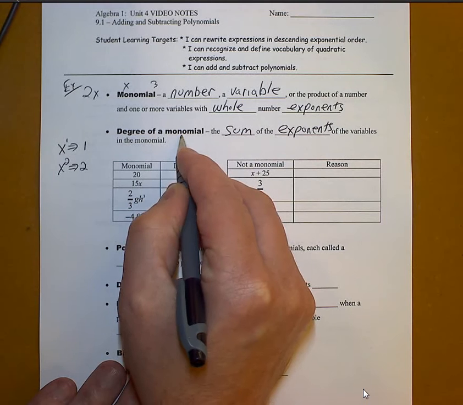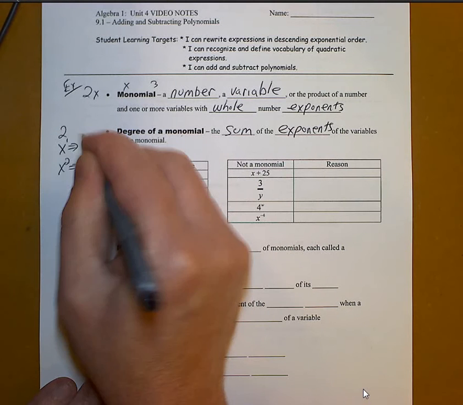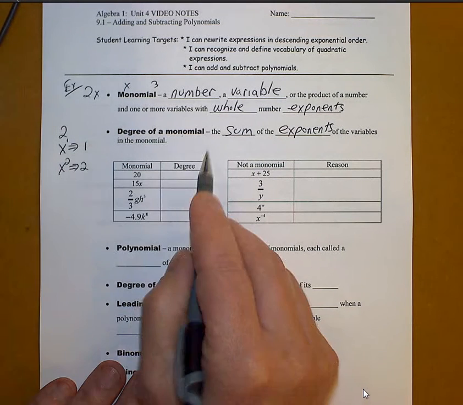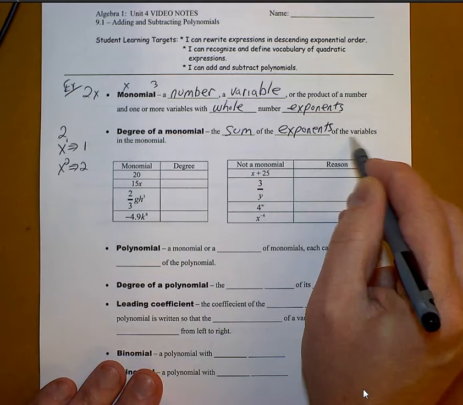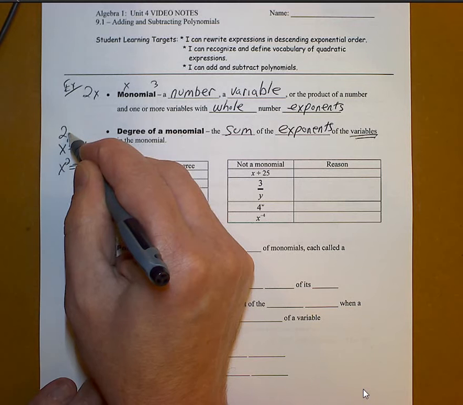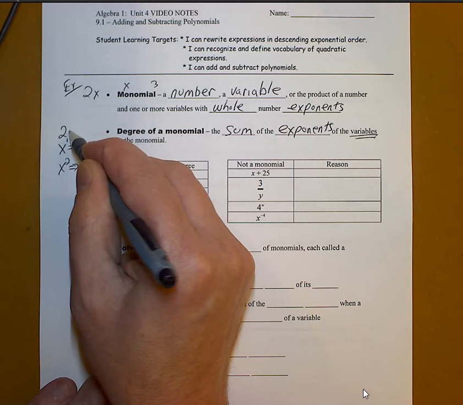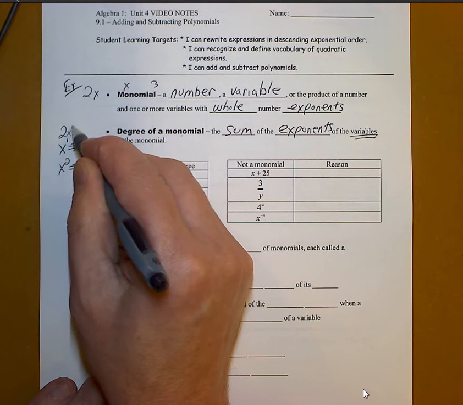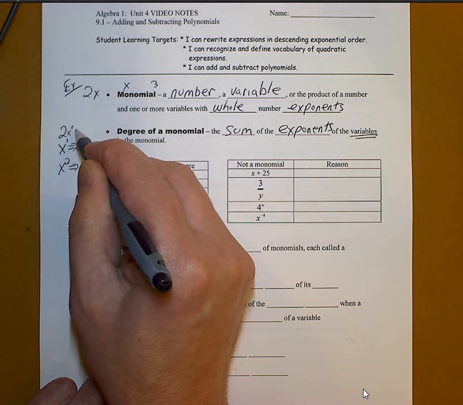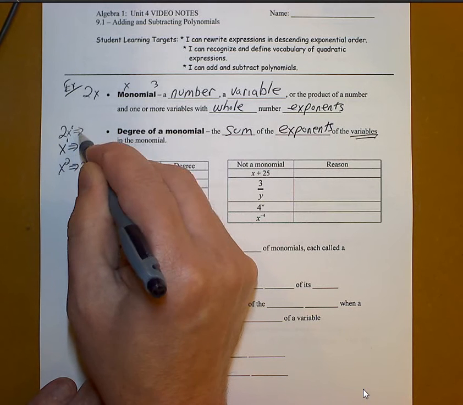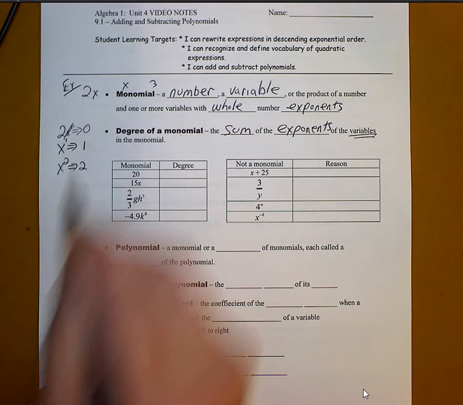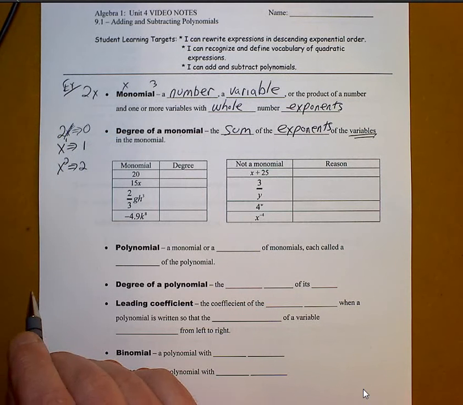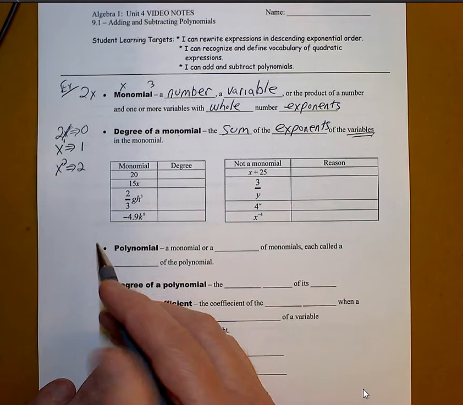Okay, maybe a tricky one, what would 2 be? Well, let's look. The degree is the sum of the exponents of the variables. Does it have any variables? No. So it really has maybe an x to the 0 we could put there. So that degree would be 0 for just 2. Okay? We're going to get some more practice with that, but that's what the degree means.